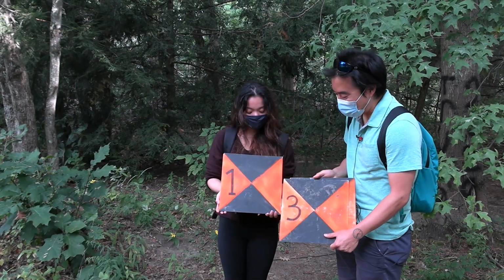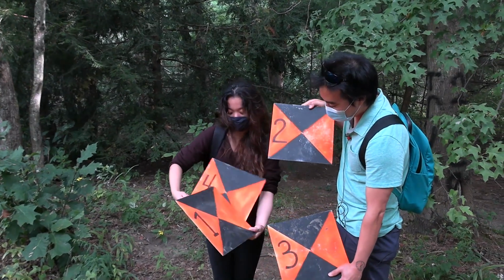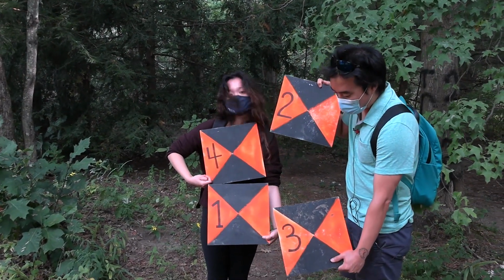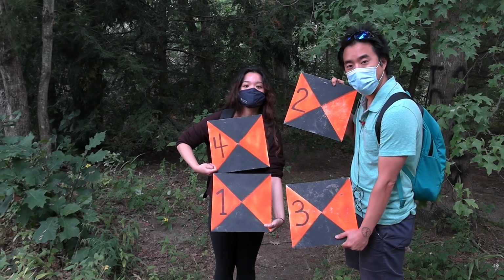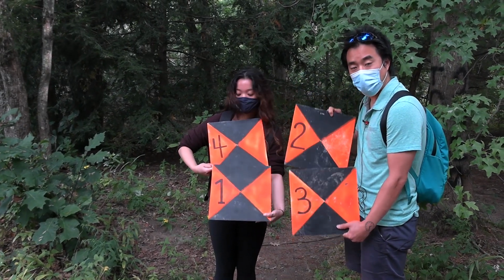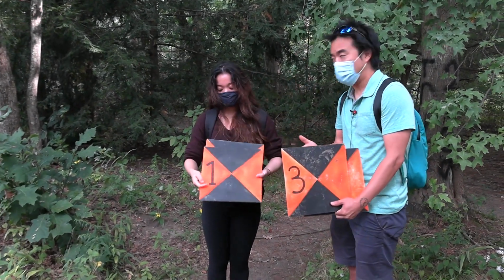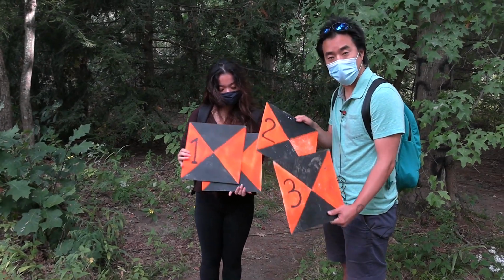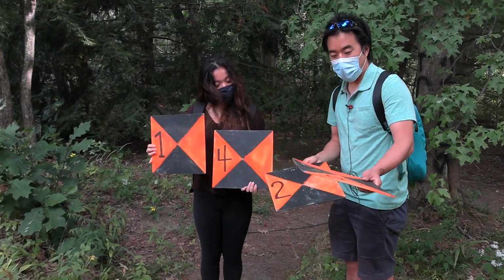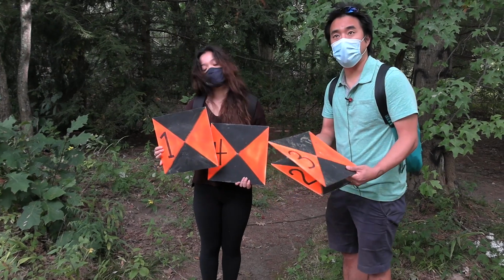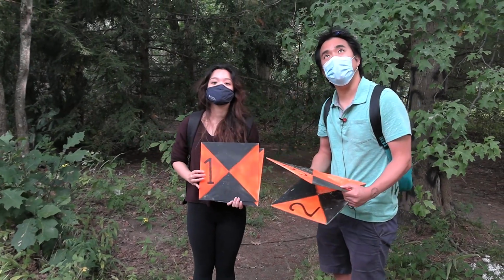So check it out, folks. Olivia and I are holding, well, there we go, ground control points. Basically, when the drone takes photos and we want to match up and line up photos to GPS coordinates, we use these things. So we're going to have to find spots that are presumably visible from the air.